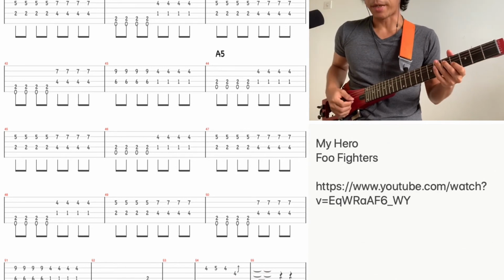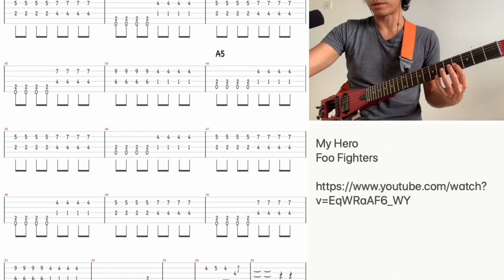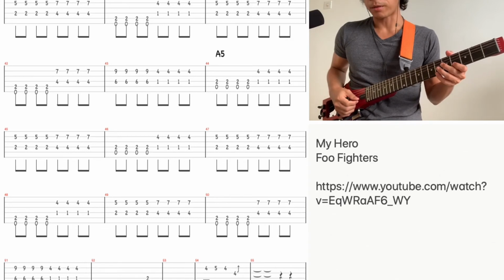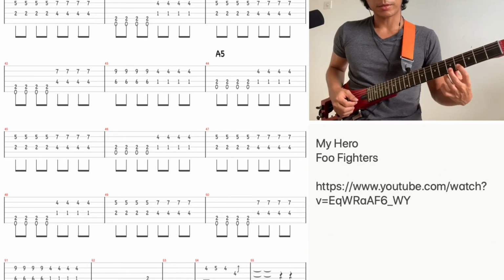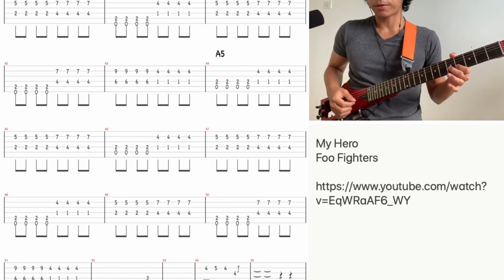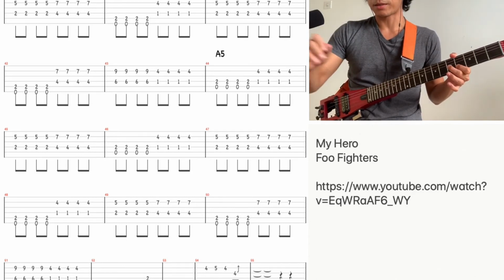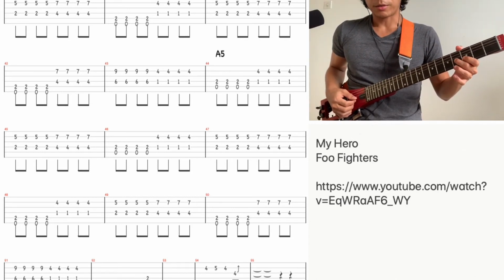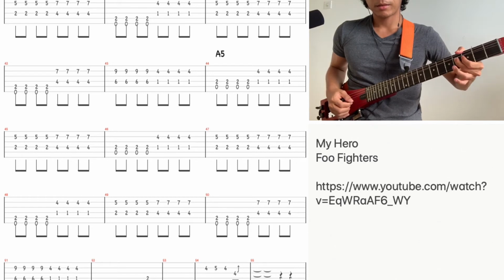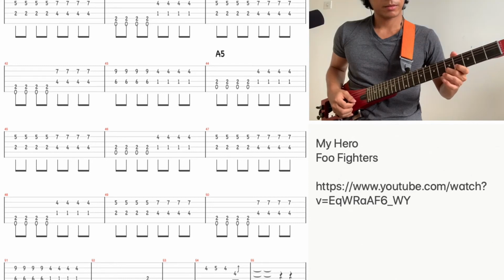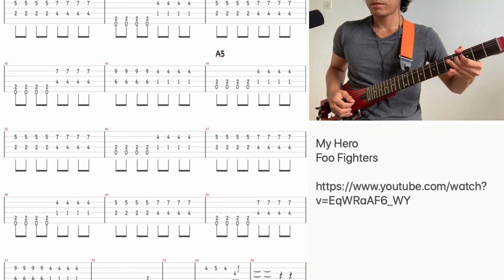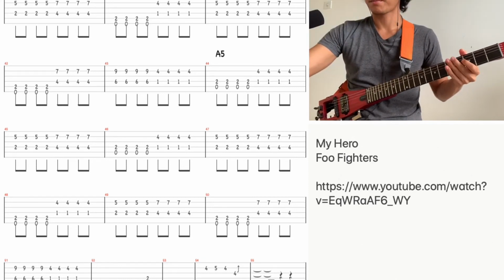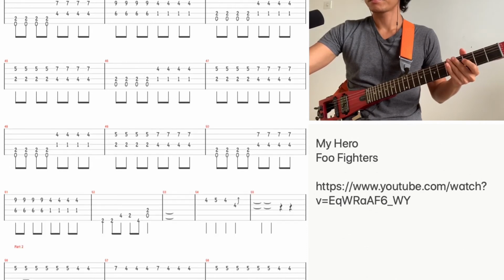And the last bit over here. There's a bend over there, so just follow the notes as they go around. 4th string, 2nd string 4th fret, 2nd string 5th fret, 2nd string 4th fret, and that last note is a 3rd string 4th fret, and then you bend it. Just try to bend as much as you can. Alright. So that's up until that part of the song.